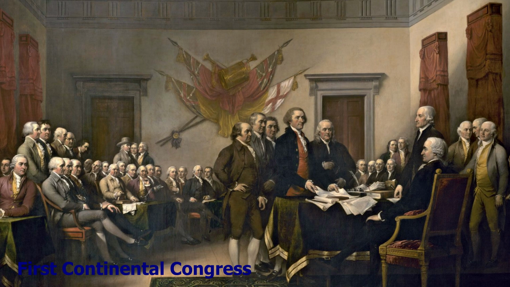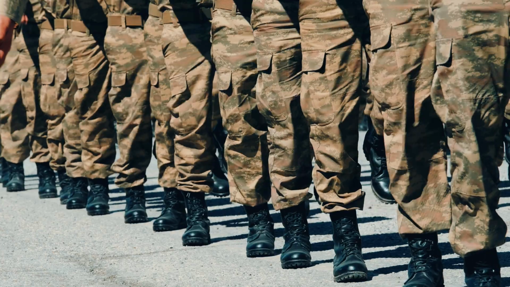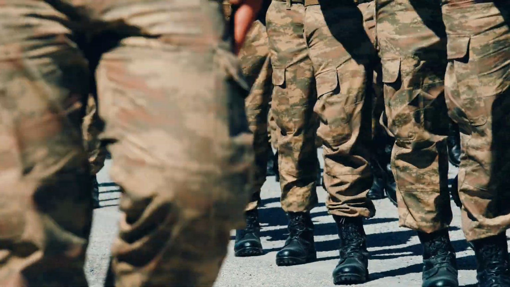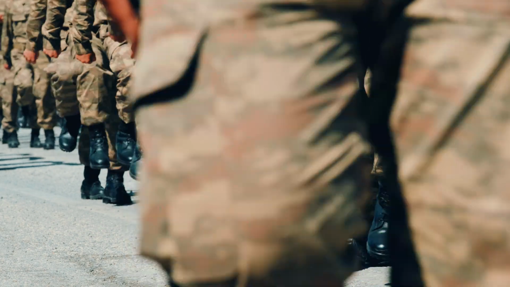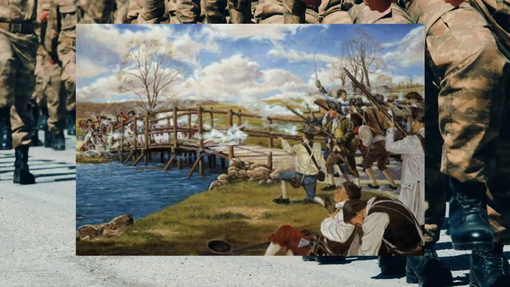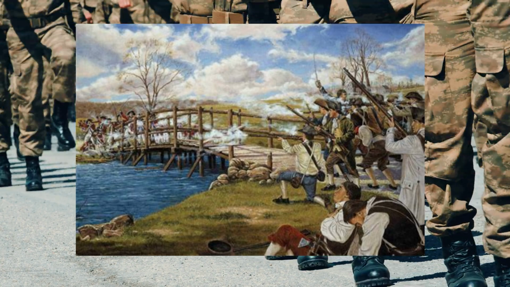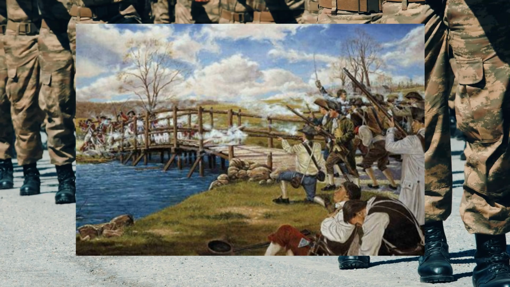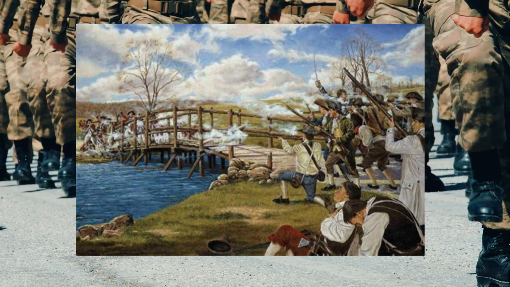of seeking full independence. Tensions finally erupted on the night of April 18, 1775, when British troops marched to Concord, Massachusetts to seize colonial arms. The next day's clashes at Lexington and Concord, often referred to as the Shot Heard Round the World, marked the beginning of the American Revolutionary War.